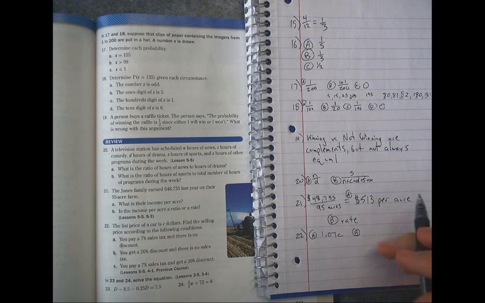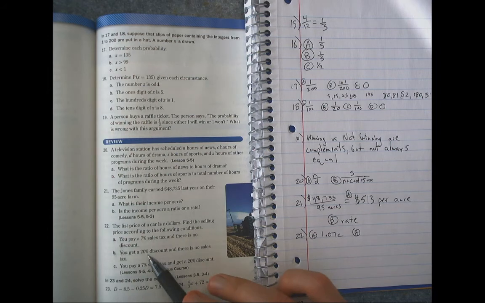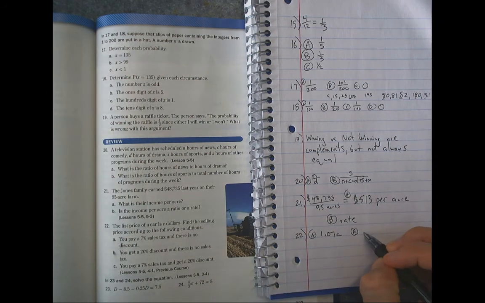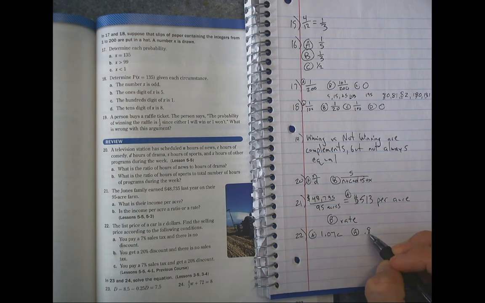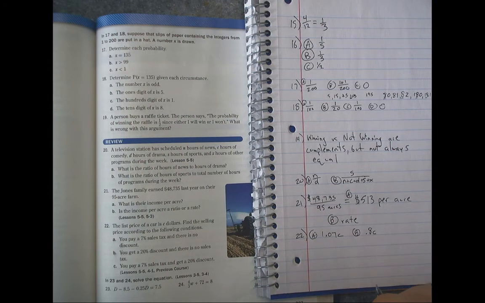Letter B, you get a 20% discount and there's no tax. So C is the original price, and you get 20% off of that. We need to find the selling price. You're not paying 20%, 20% came off. You are paying 80%. So if you want to put 0.80, that's fine, you don't need the zero. So it's 0.8C, 80% of the price.